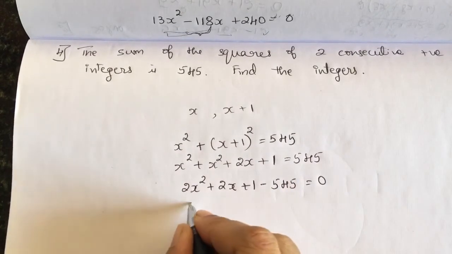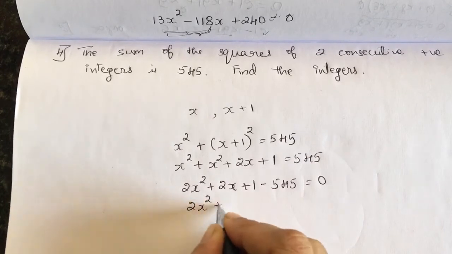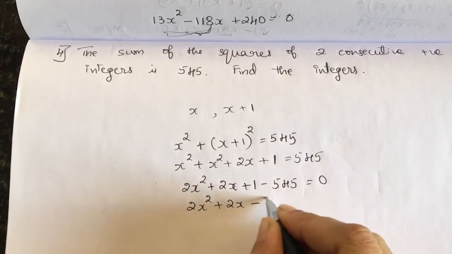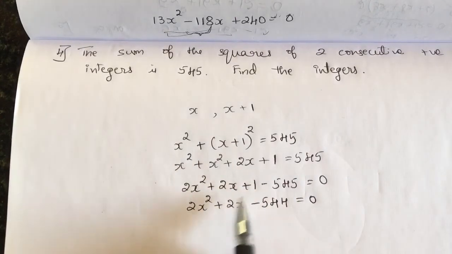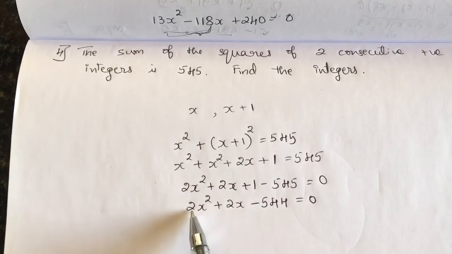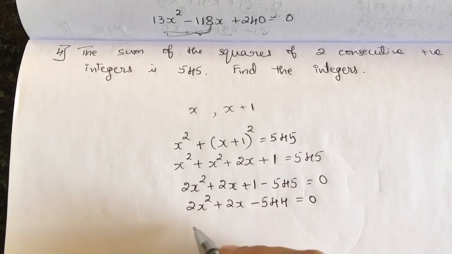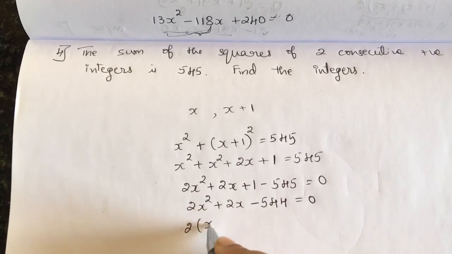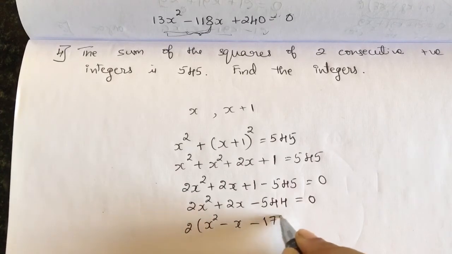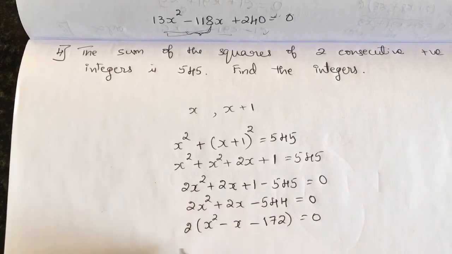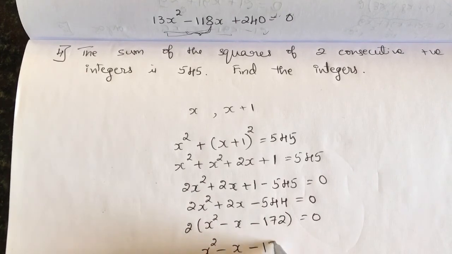So 2x square plus 2x minus 544 equal to 0. You can observe one thing: 2 is common, I can just take it out. x square minus x minus 172 equal to 0. So the remaining is x square minus x minus 172 equal to 0.